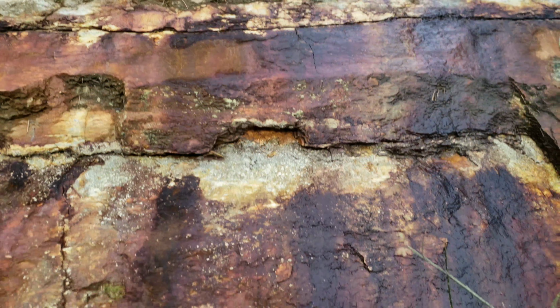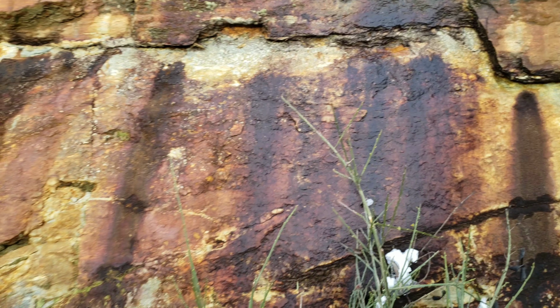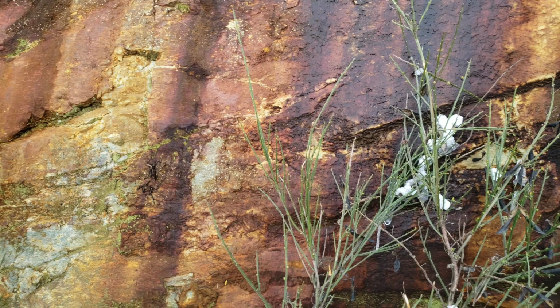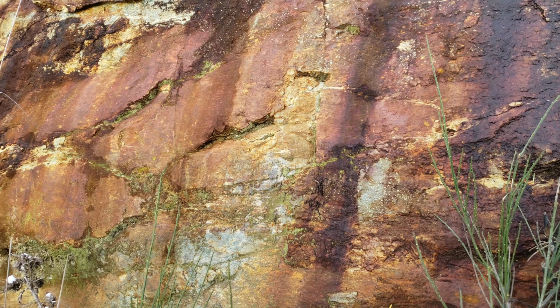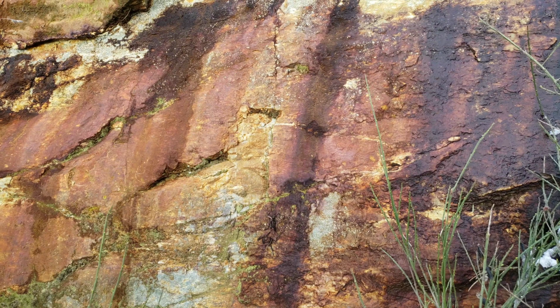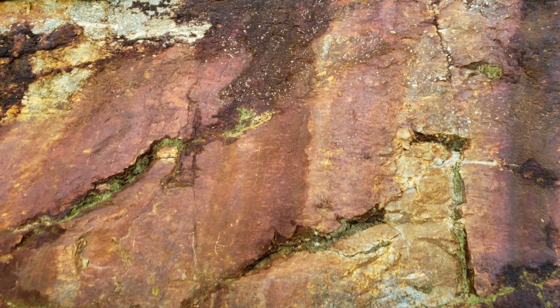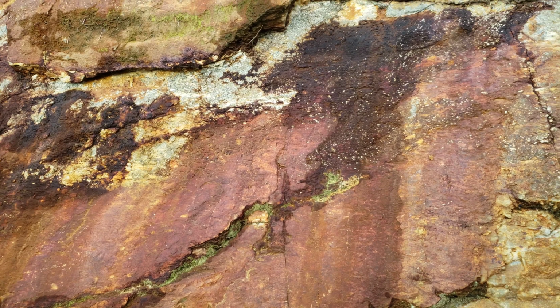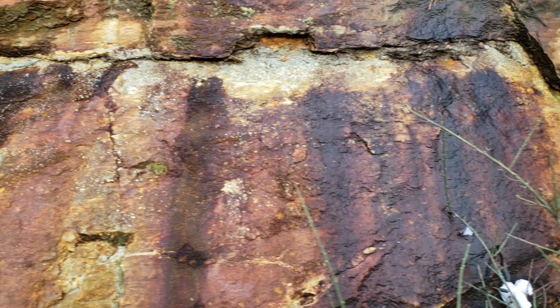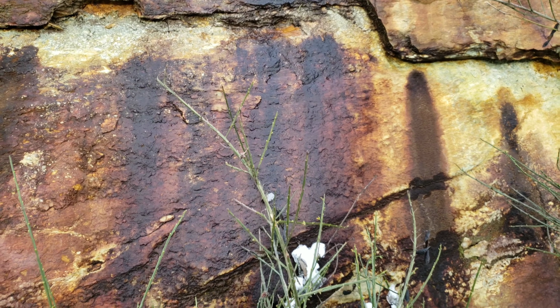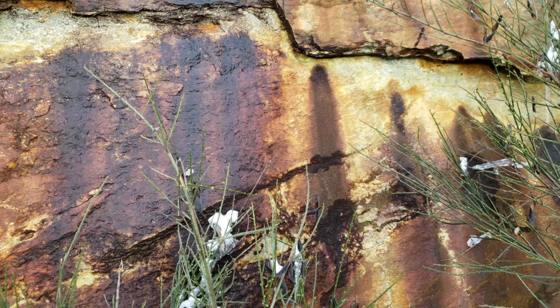So what we're doing here is we're going to be taking a couple small chip samples and seeing what we get out of those. This is a known showing to us, it's not a new one, so we're just going to check it out a bit further, see what our next options are.